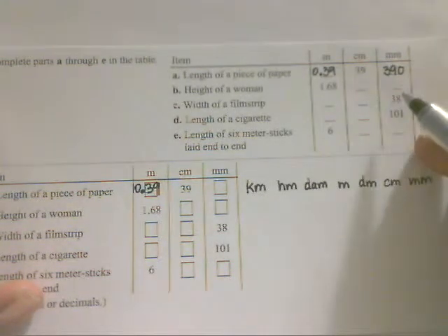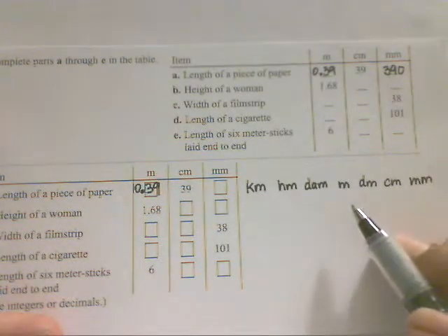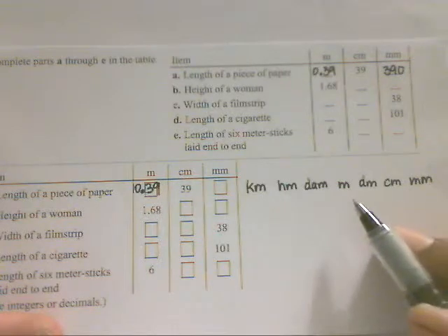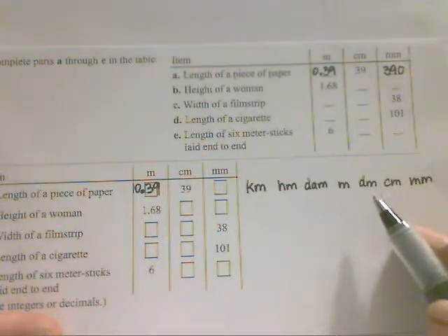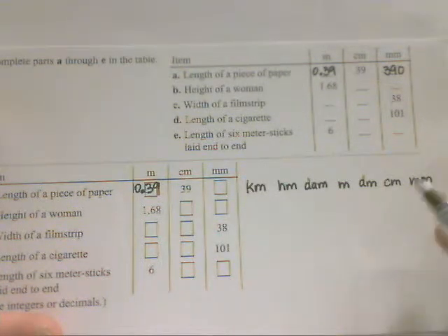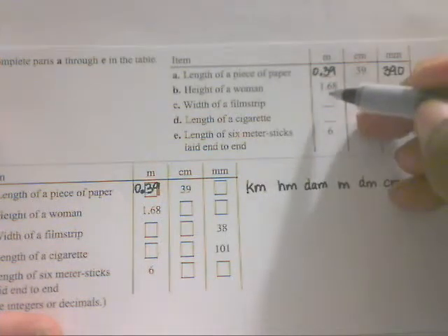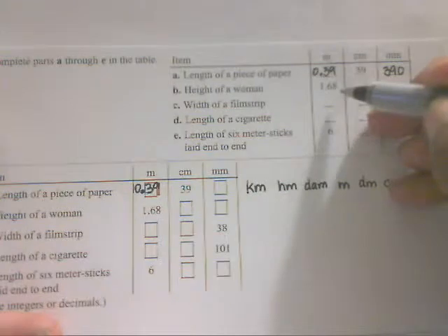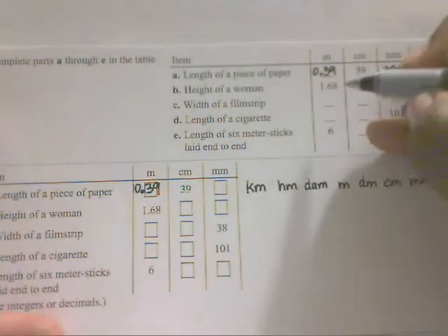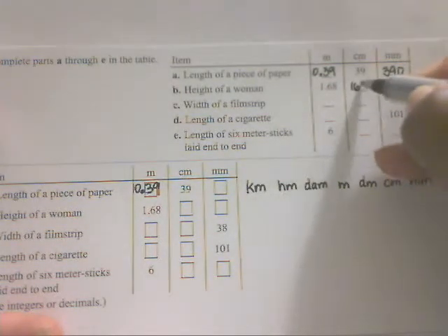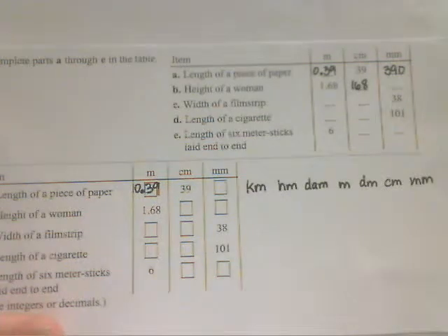Okay. Part B is the height of a woman, which is 1.68 meters. We want to convert that to centimeters and then to millimeters. Well, we're going from meters to centimeters. Meters to centimeters, that's 1, 2 places to the right. So in 1.68, the decimal point is behind the 1, so you're going to move that decimal point 1, 2 places to the right. So it'll be 168 centimeters.